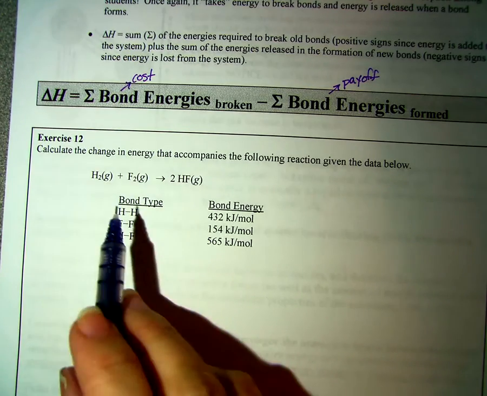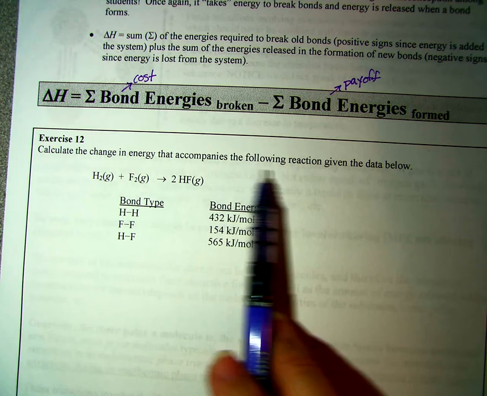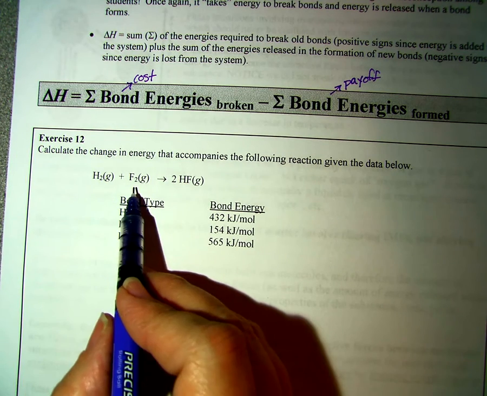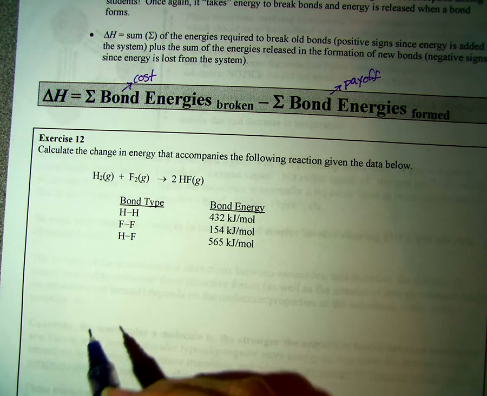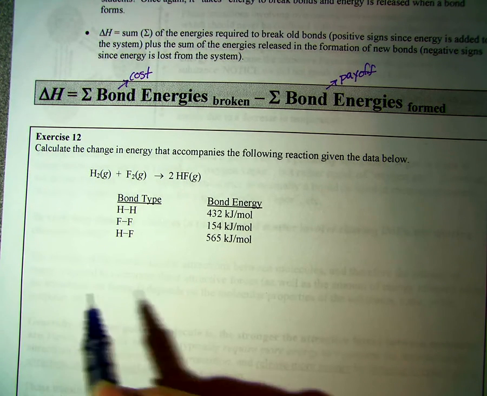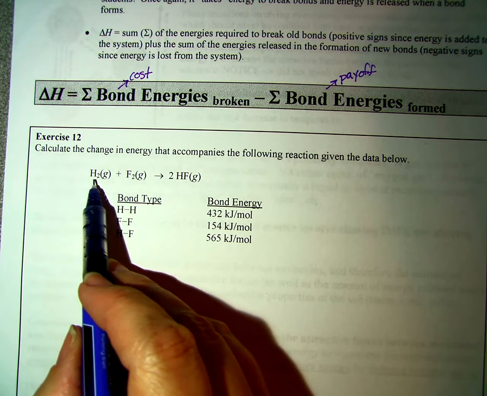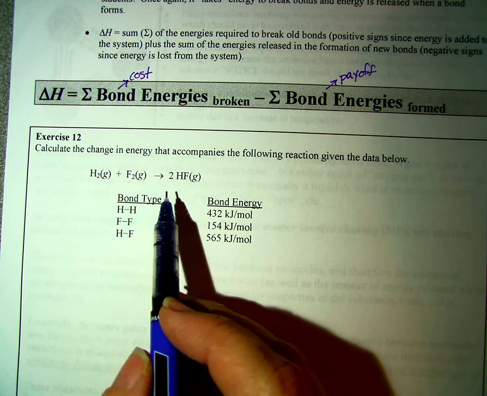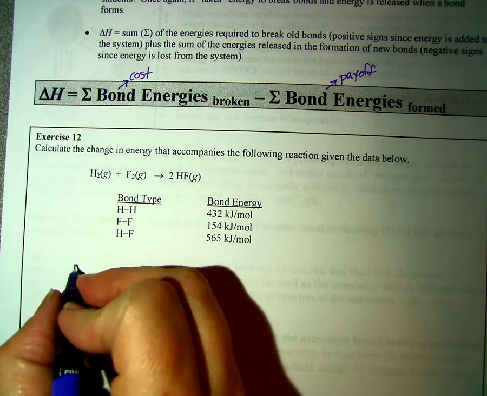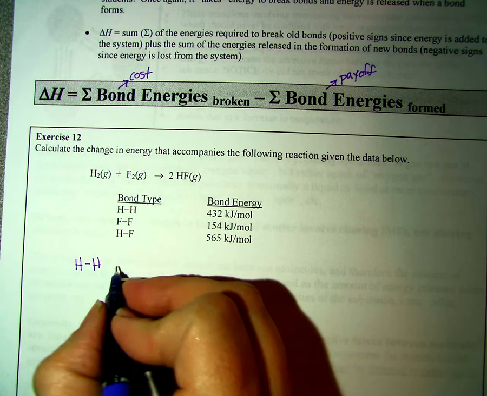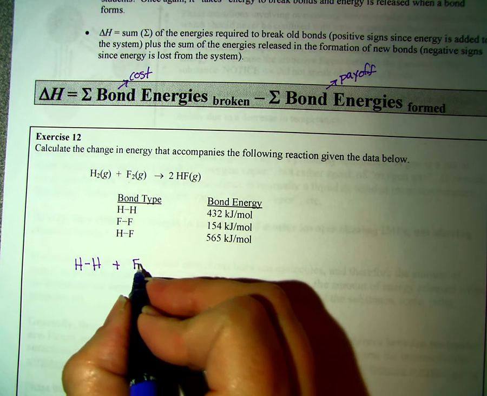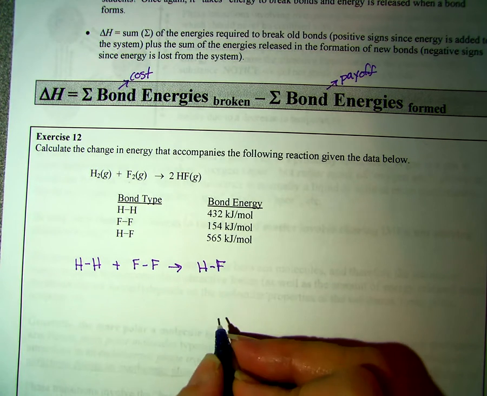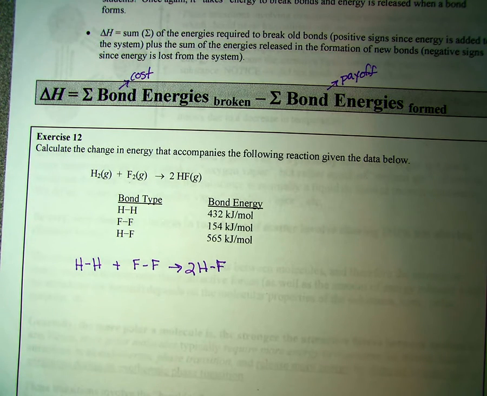So here we go with exercise 12. Calculate the change in energy that accompanies the following reaction given the state below. You've got hydrogen plus fluorine gives us hydrogen fluoride. So you're breaking bonds and forming bonds, and the bonds that you're breaking are these hydrogen-hydrogen bonds and the fluorine-fluorine bonds, to be able to make an HF bond, because those are diatomic molecules. So you can think of it as, okay, you've got this HH bond plus this FF bond, and you're going to make HF bond, and there's two of those. So that's what's happening in this equation.